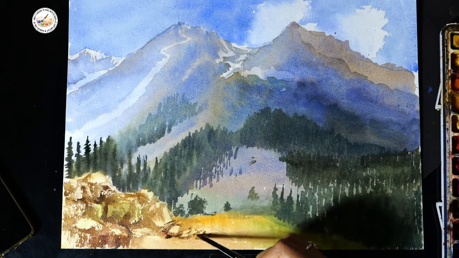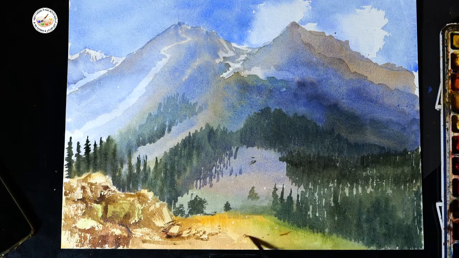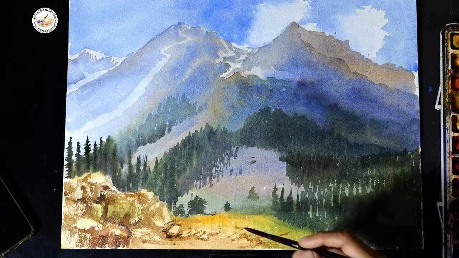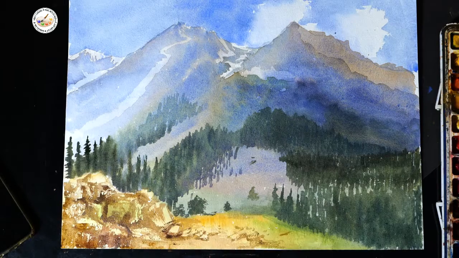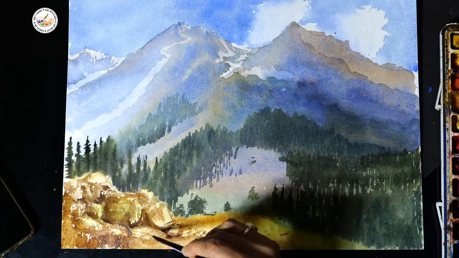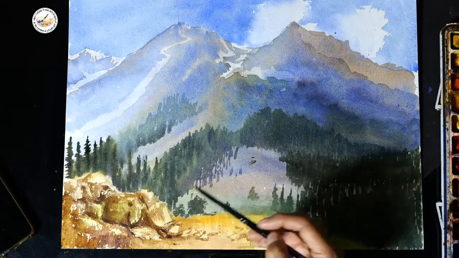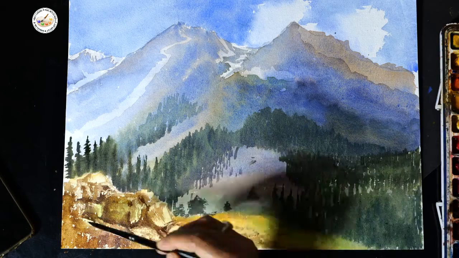And with the third layer, give the final shape of the stones and a little bit of texture on the bottom of the area. Little sand, small strokes, small stones.